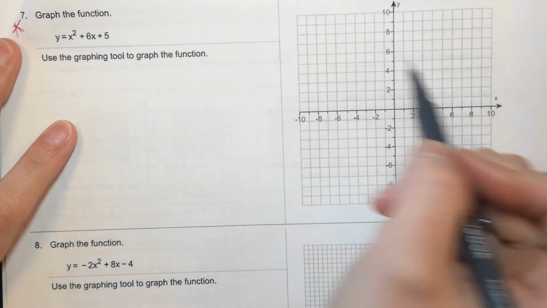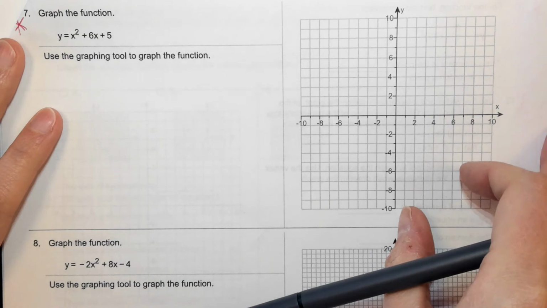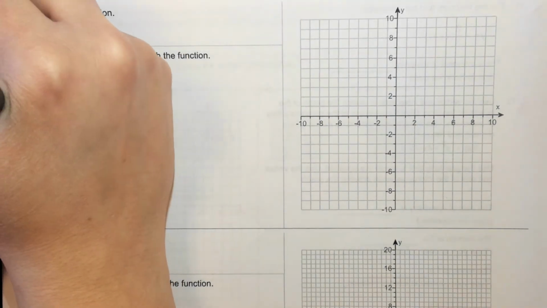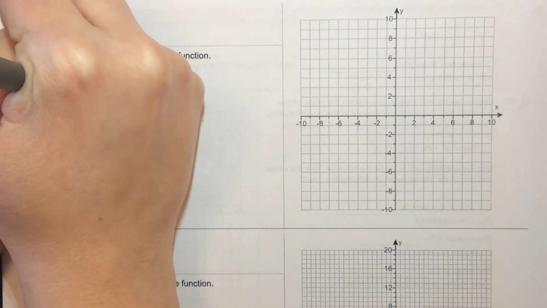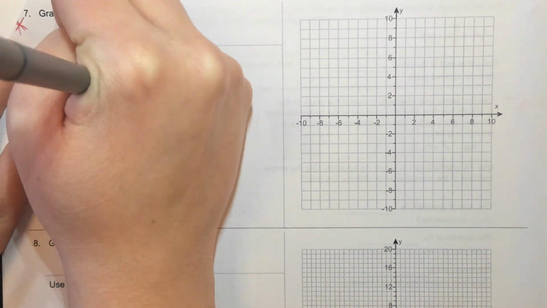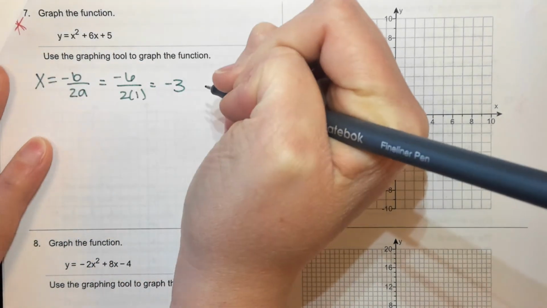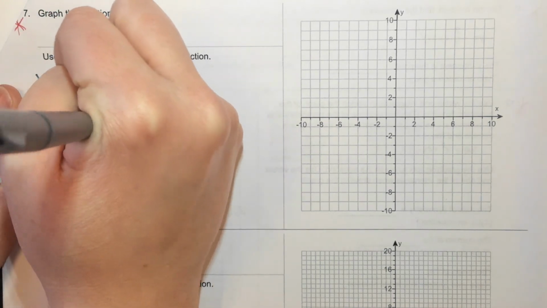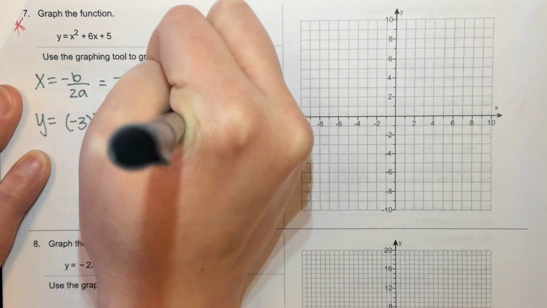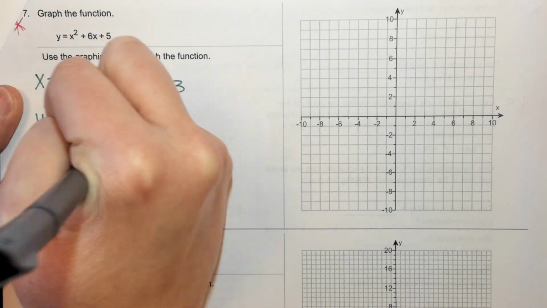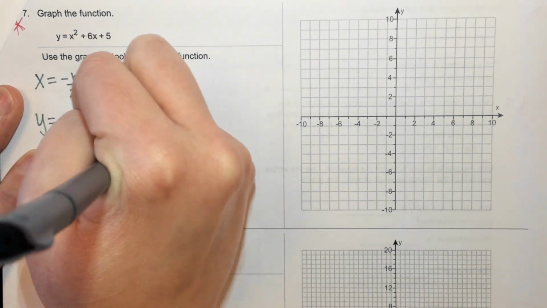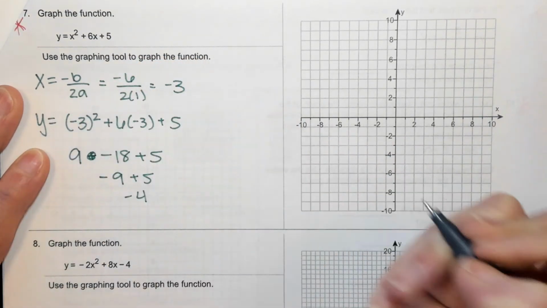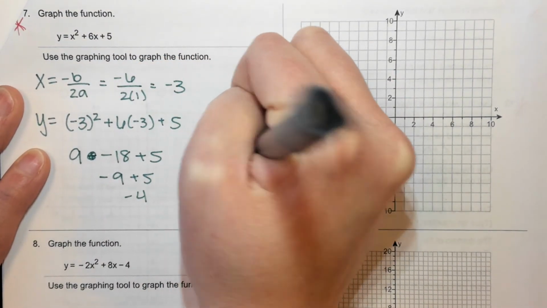So here we're going to graph this function. So we're going to use the y-intercept, and we're going to use the vertex. So first, let's find the vertex. So x equals negative b over 2a. So it's negative 6 over 2 times 1. That's negative 3. Our y is, let's see, negative 3 squared plus 6 times negative 3 plus 5. So that's 9 plus, or minus 18 plus 5. It's negative 9 plus 5 is negative 4. So our vertex is negative 3, negative 4.